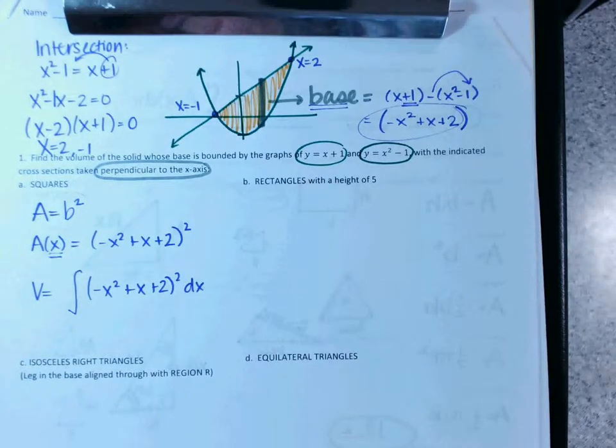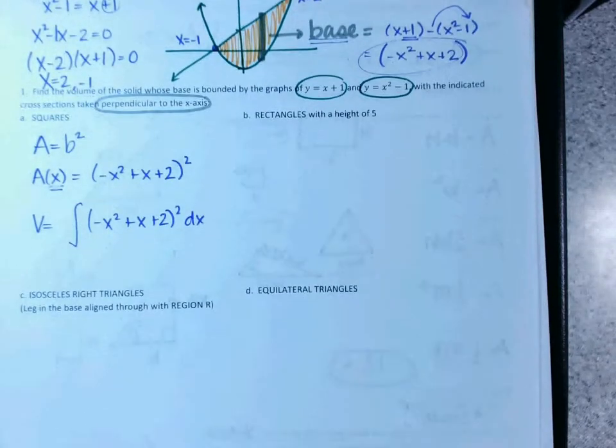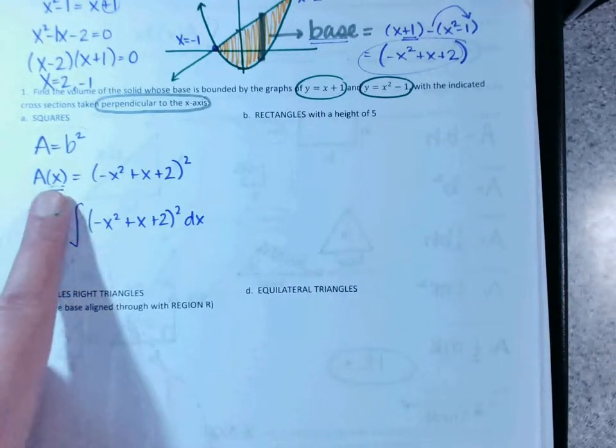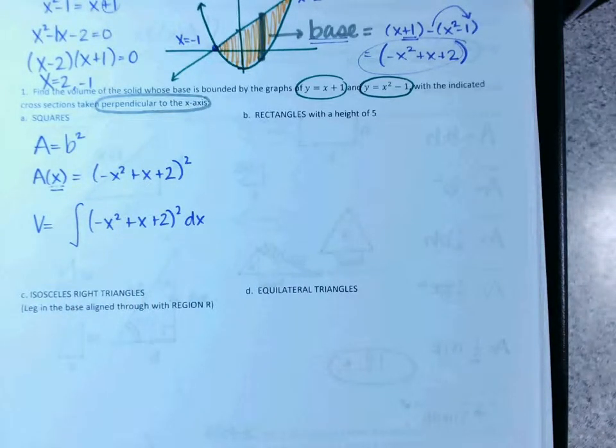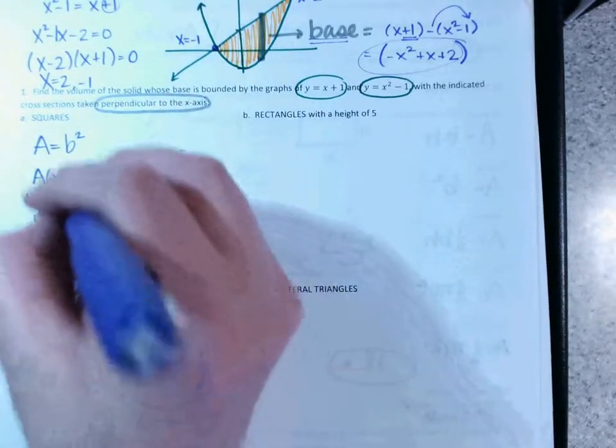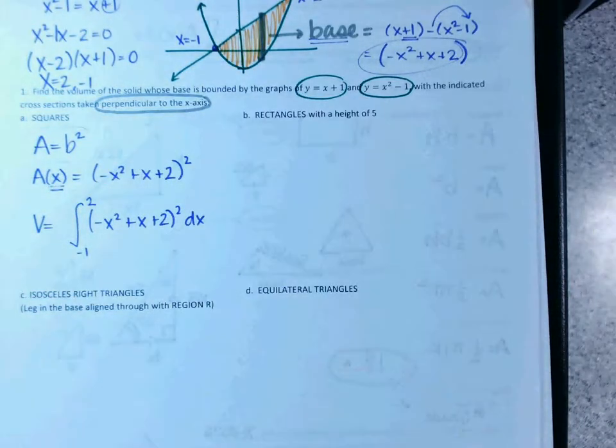And if you look back on the front, remember we put volume equals the integral of A of x. So this is my A of x. Now, what boundaries would I pick? The same boundaries you would have picked for area. What are my endpoints on my graph? Negative 1 to 2. And then from there, like I said, usually on the AP test, they'd give you a calculator. You just type that in. Okay? So let's go to part B.